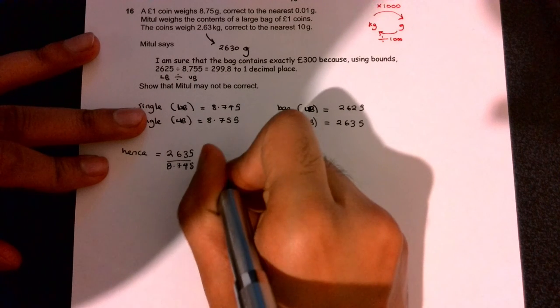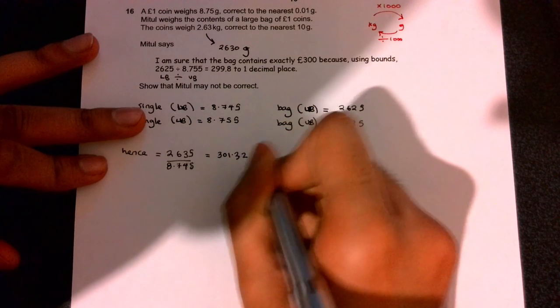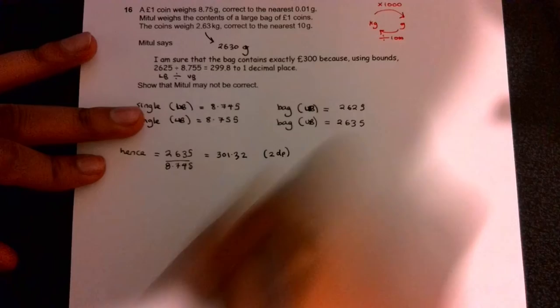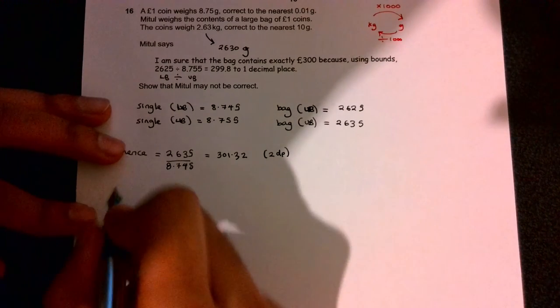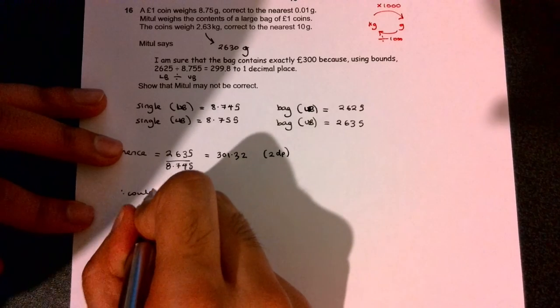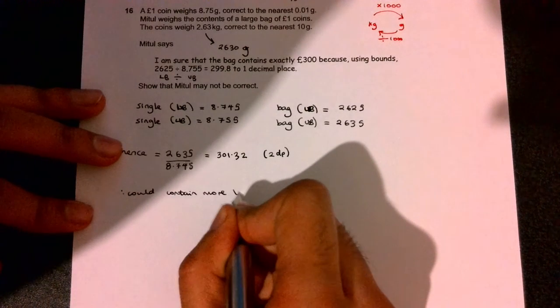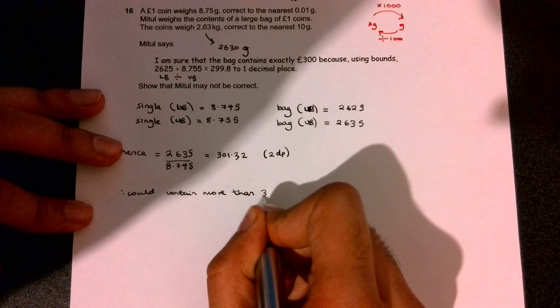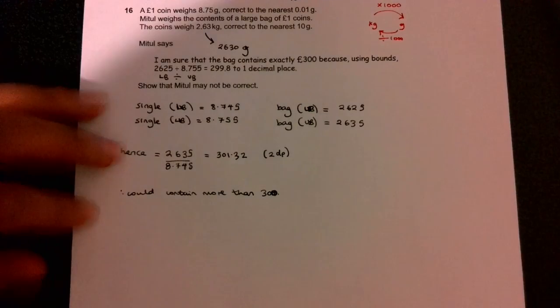So we have 301.32 to 2 decimal places. So it could contain more than 300 pounds. So could contain more than the 301. Well, it could contain more than 300 pounds.